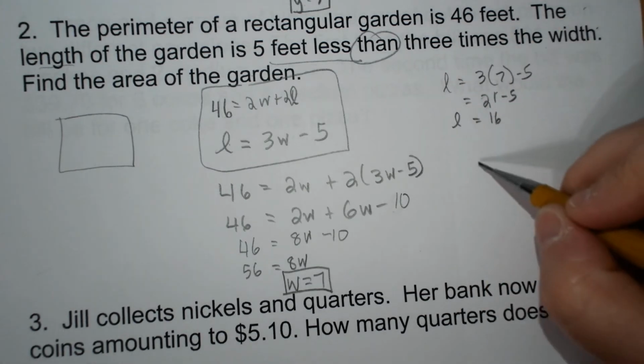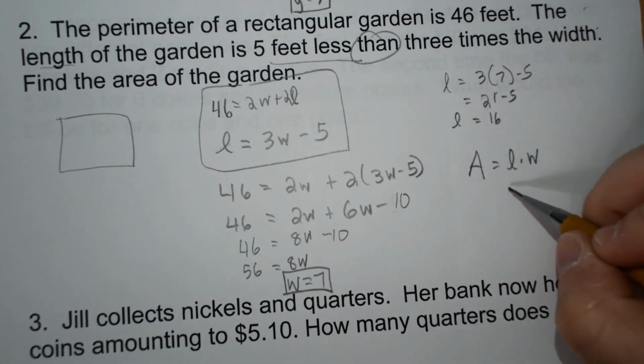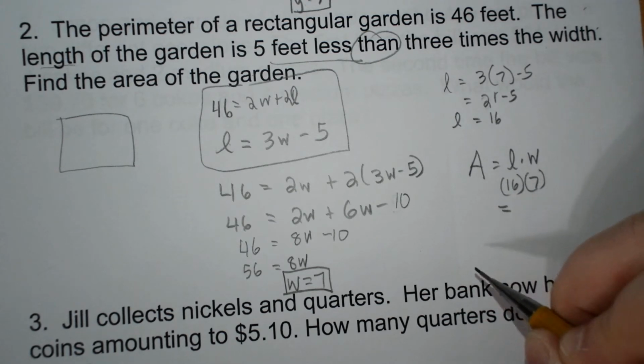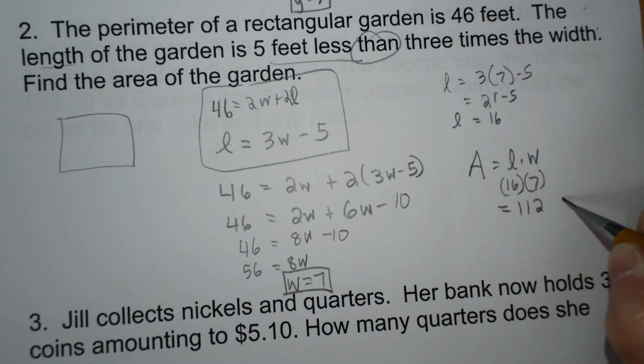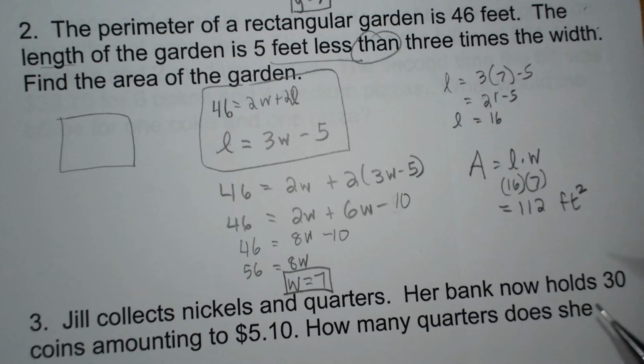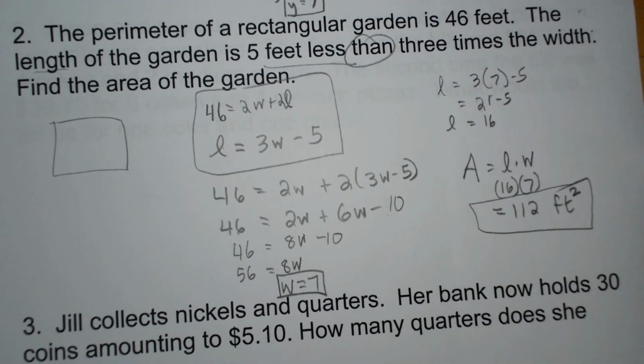So there's my length. Now my area equals length times width, which is 16 times 7, which is 112 feet squared, or square feet. So in all of that, that's what we're looking for.